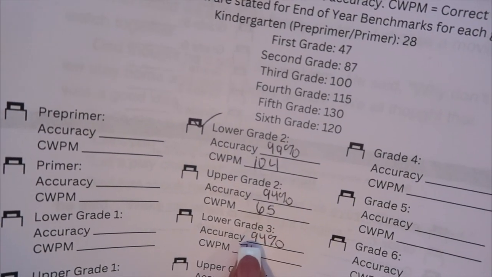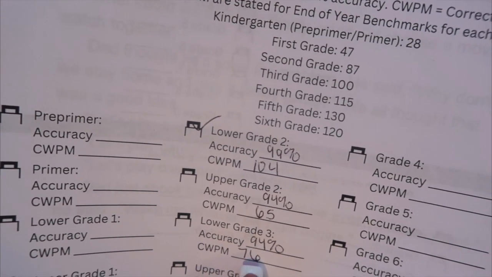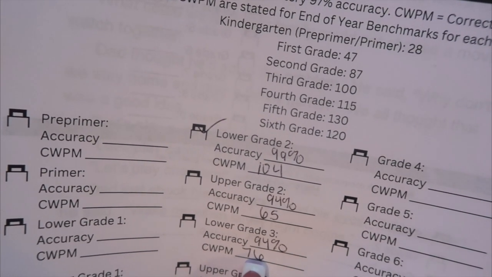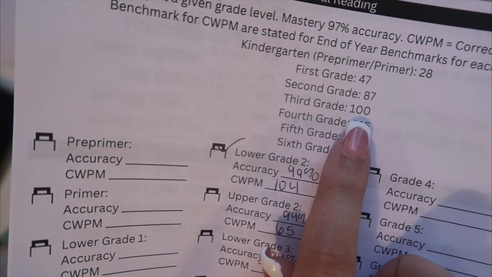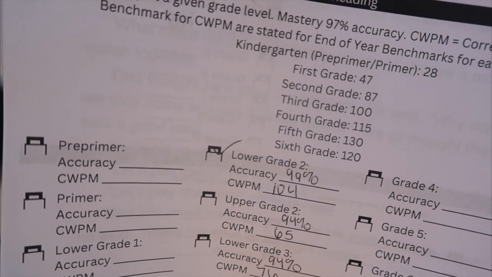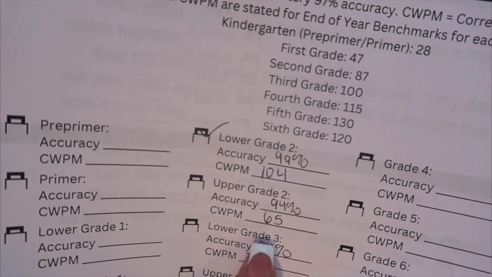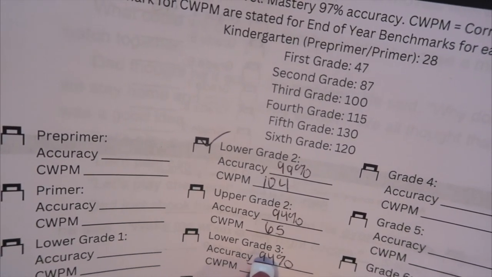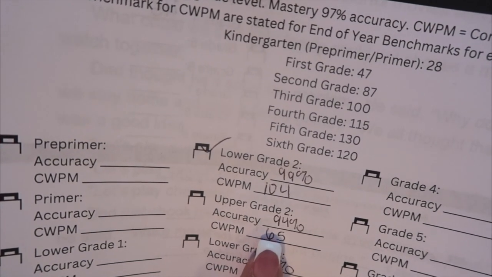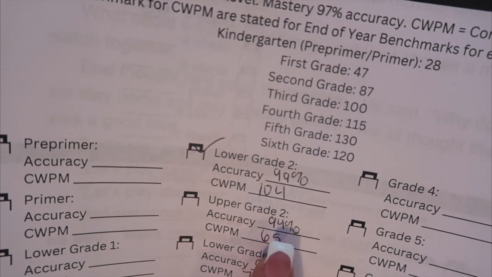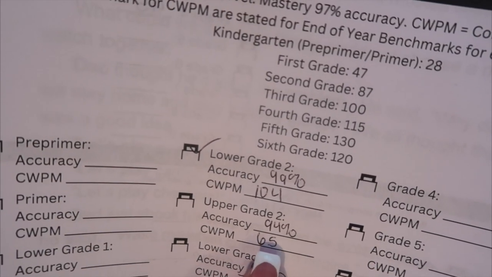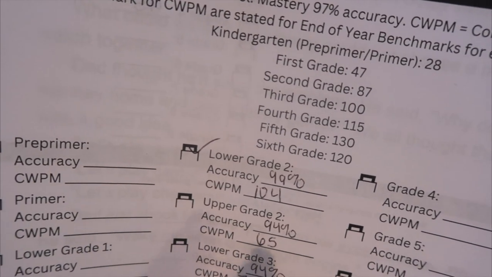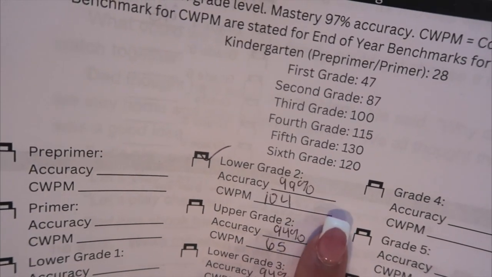So at a lower 3rd grade, he was at 94% accurate, and he was at 76 correct words per minute. By the end of 3rd grade, he should have been at 100 correct words per minute. So he is a little off there. But because he didn't get that 97% accuracy, I needed to move down a level, and so I moved him to the upper 2nd grade, and he got 94% again, and he read a little bit slower. He got 65 correct words per minute. So then I'm like, okay, we'll move down one more time.